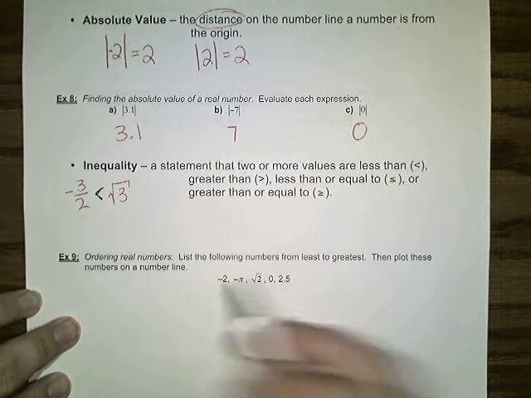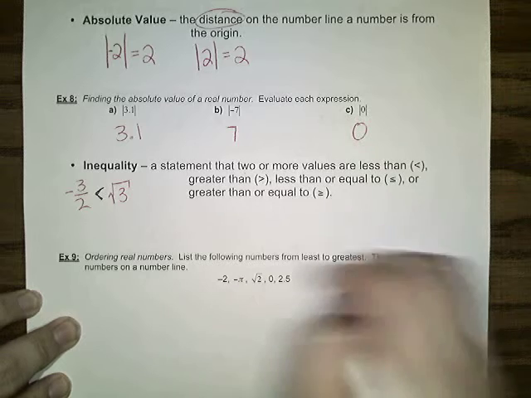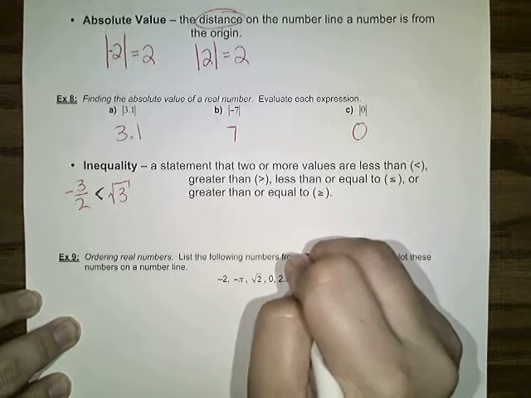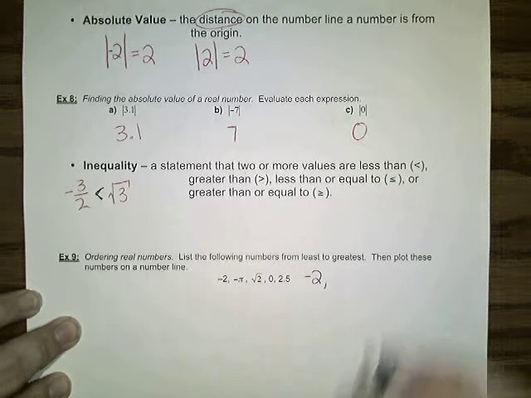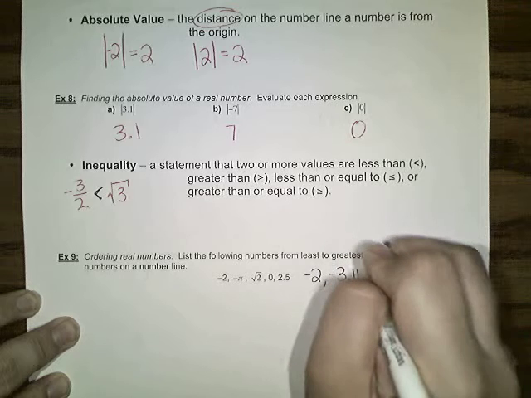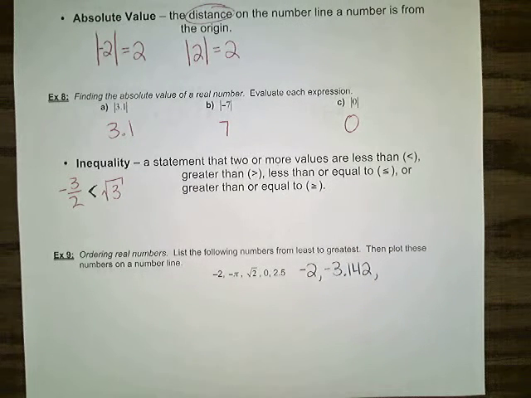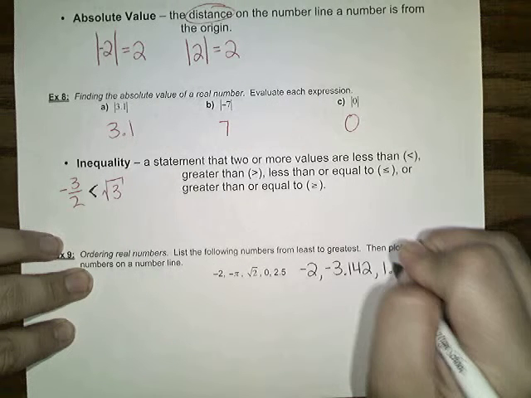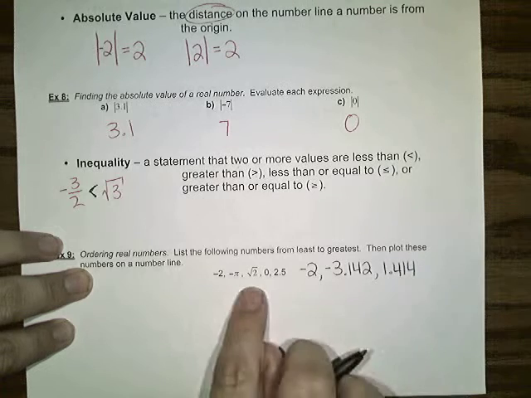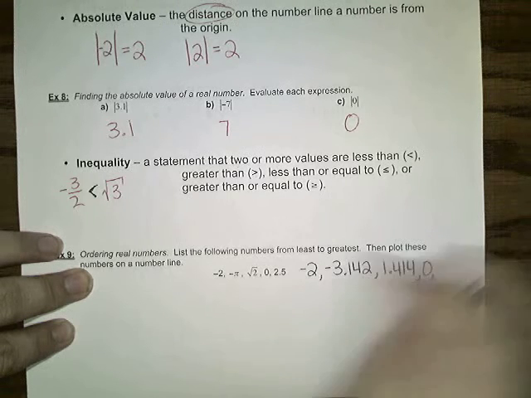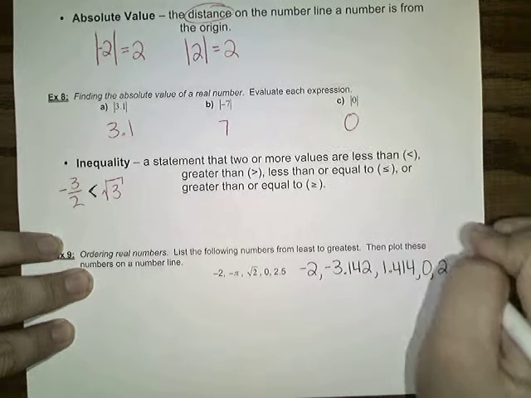So -2 is just -2, that's it. So I'm going to rewrite it as a decimal here on the side, -2. -pi is -3.142. Radical 2, I need to grab my calculator for that. The square root of 2 is 1.414. We have 0, that's easy. And then we have 2.5, which is already a decimal.